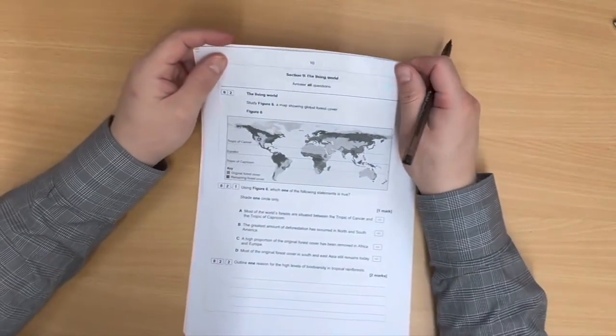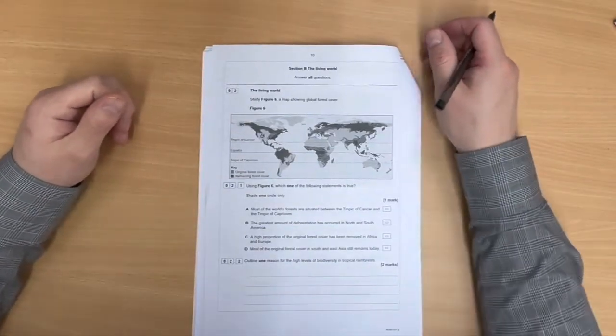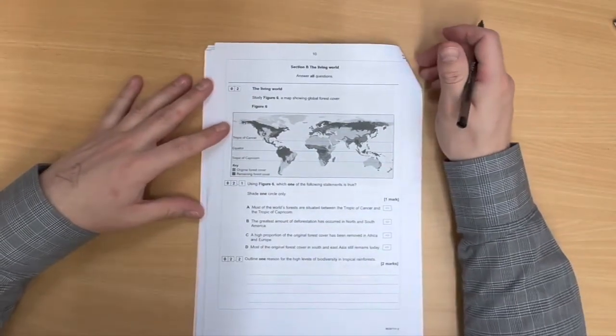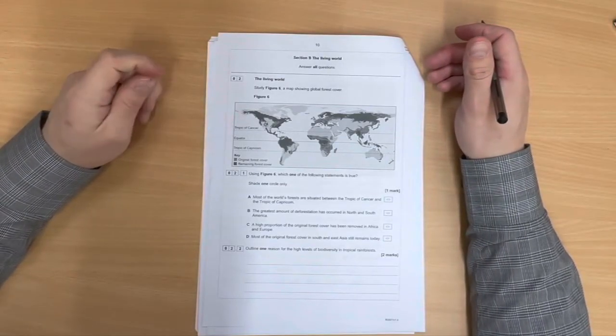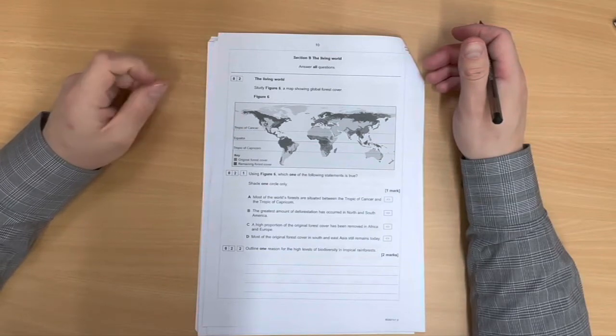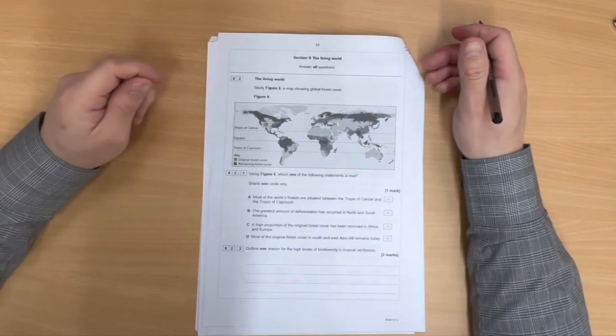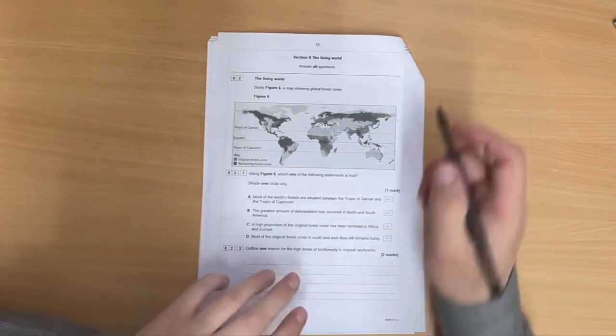Alright, so this is your tropical rainforest ecosystems. Study, how are we doing for time? I've stopped time. Study figure 6, a map showing global forest cover. Which one of the following statements is true? Shade 1 circle only. Alright, it's going to be tricky because it's in black and white. You'll have one in colour, but we'll have a go.